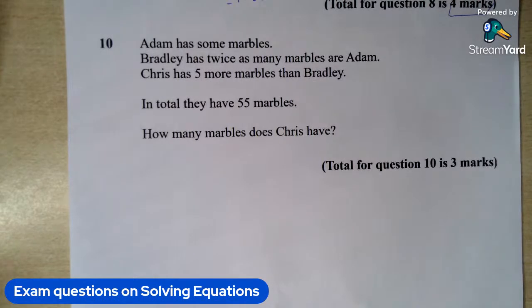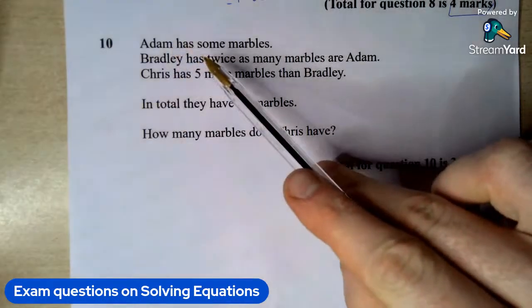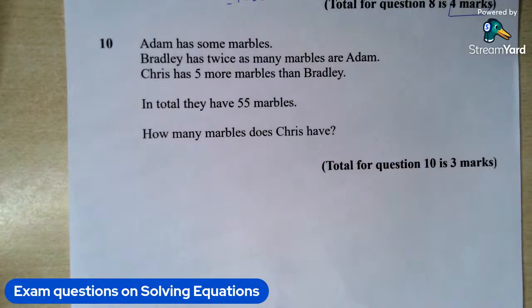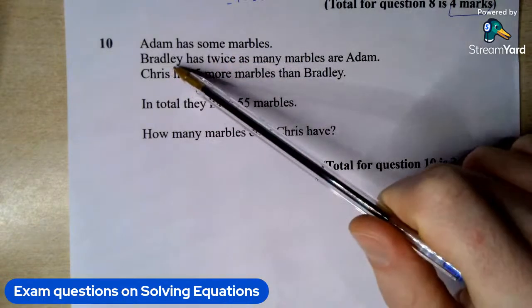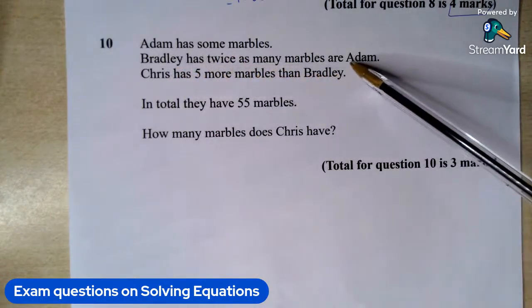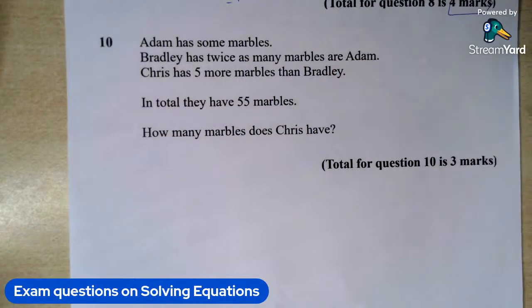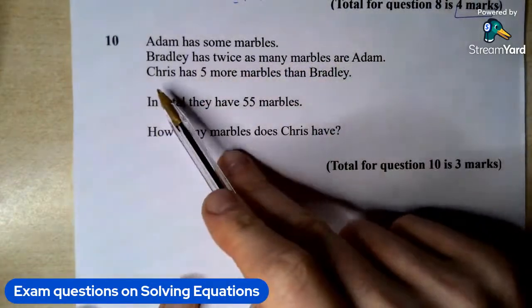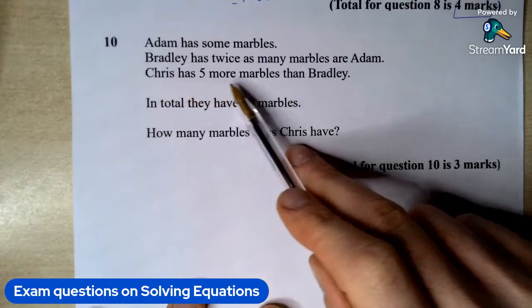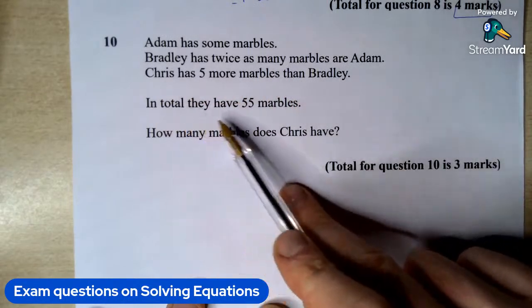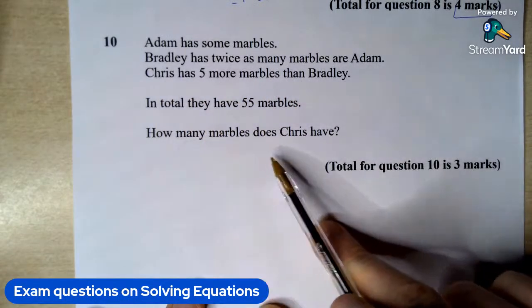Algebra based, we can use algebra to solve this one. So Adam has some marbles. I'm going to have a little drink, you have a little read. Now, Adam has some marbles. Bradley has twice as many marbles as Adam. That should say as Adam, a bit of a spelling mistake there. Shocking exams. Chris has 5 more marbles than Bradley. In total, they have 55 marbles. How many marbles does Chris have?